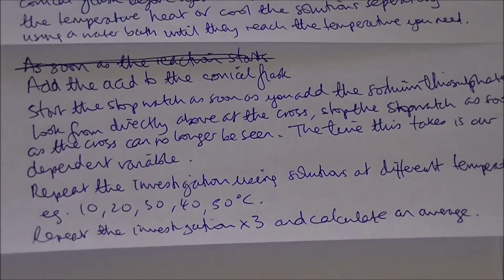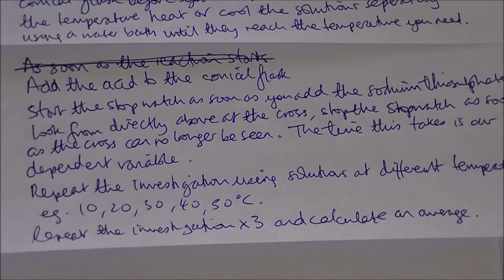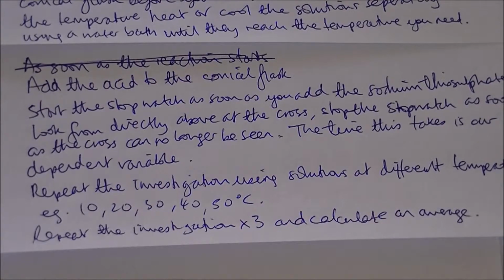Obviously, if it's a use of a Bunsen burner, you go through your usual stuff, making sure you tie your hair back, making sure you get loose clothing out of the way, and obviously always include that you're going to wear goggles, because let's face it, we normally do. Right, that was how you'd write a method for the effect of temperature on the rate of a reaction, using a reaction where you're going to get a precipitate or the solution's going to go cloudy.